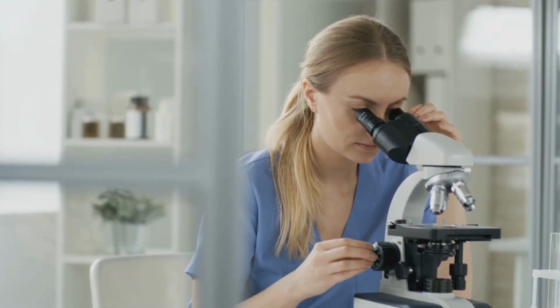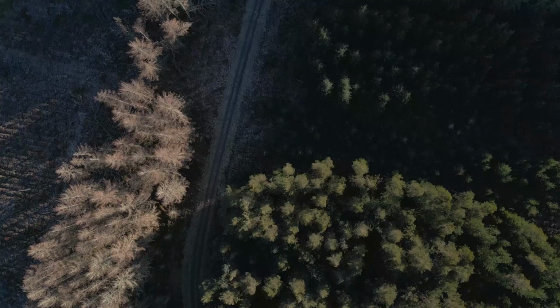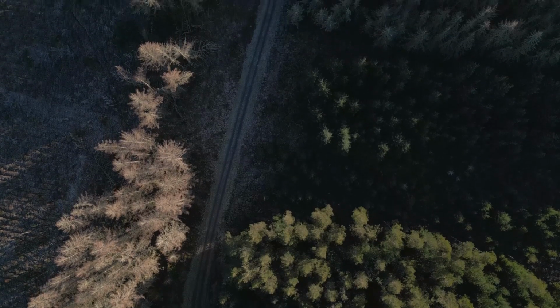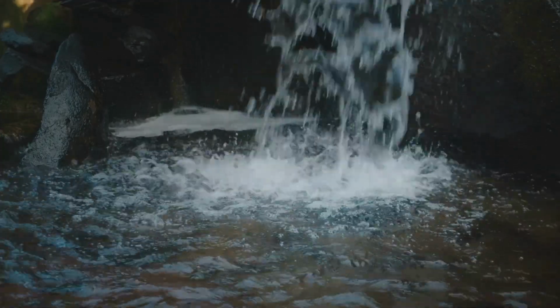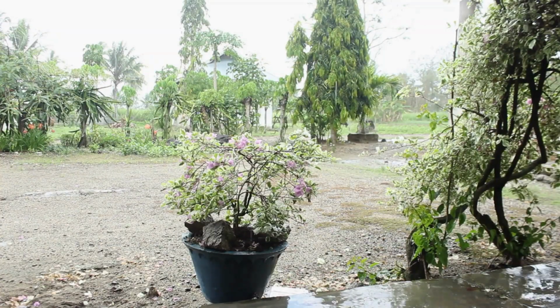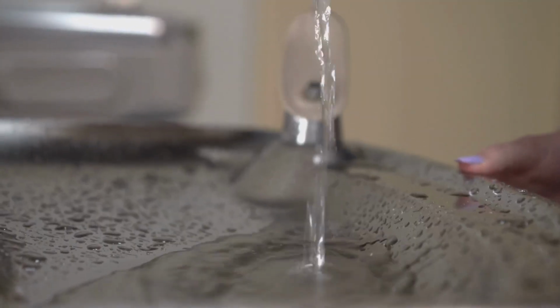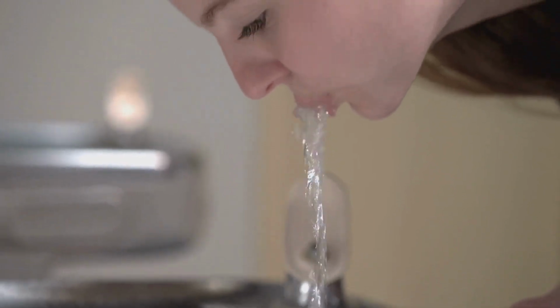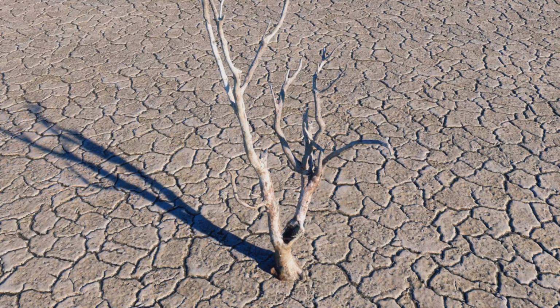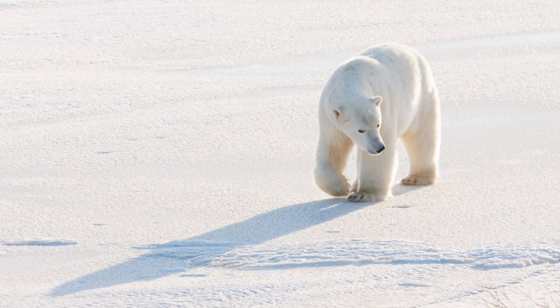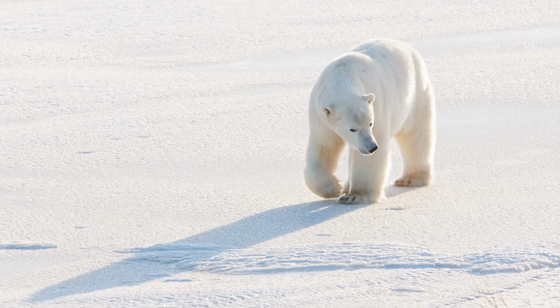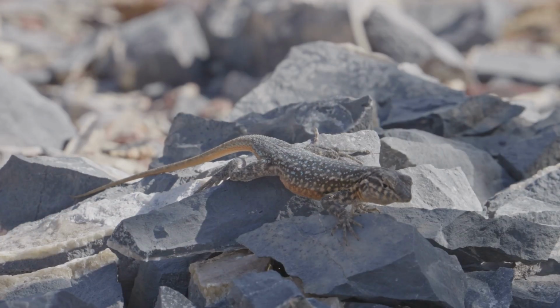Let's dive deeper into the world of abiotic factors and see how each one plays a unique role. Water is essential for all living things. Plants need it to grow, animals need it to drink, and even we humans are mostly made of water. Temperature is another crucial factor. Some animals, like polar bears, are adapted to survive in freezing temperatures, while others, like lizards, thrive in the heat.